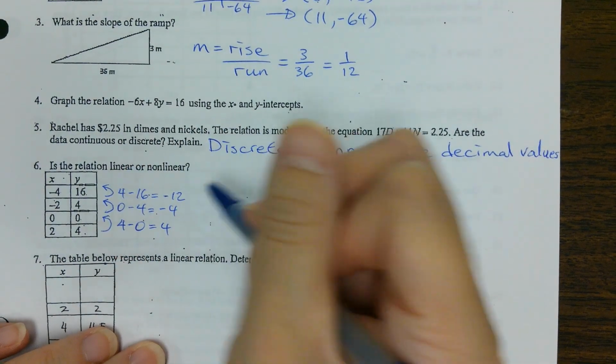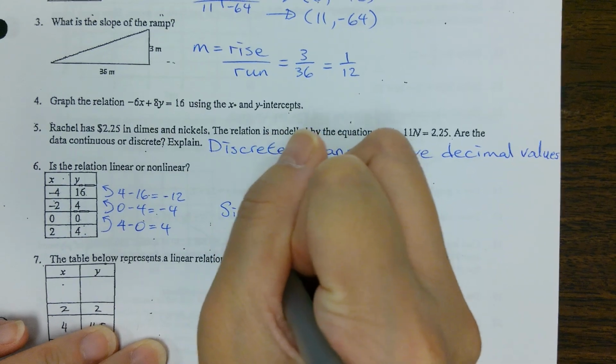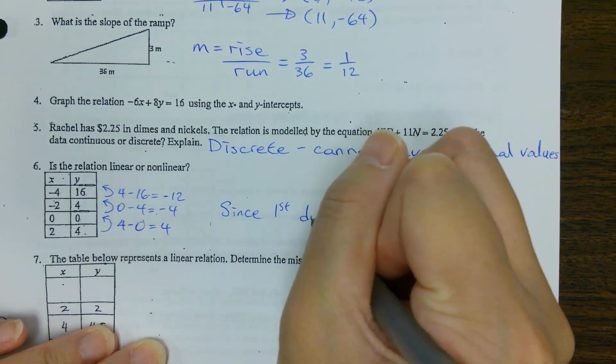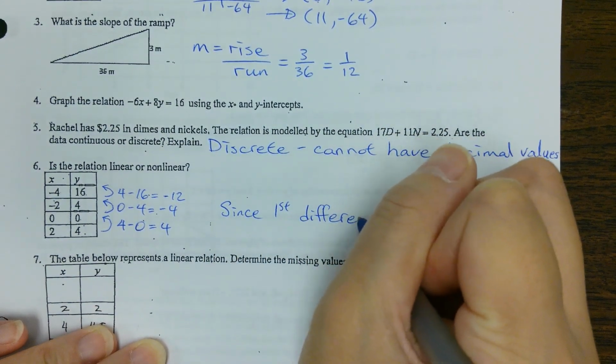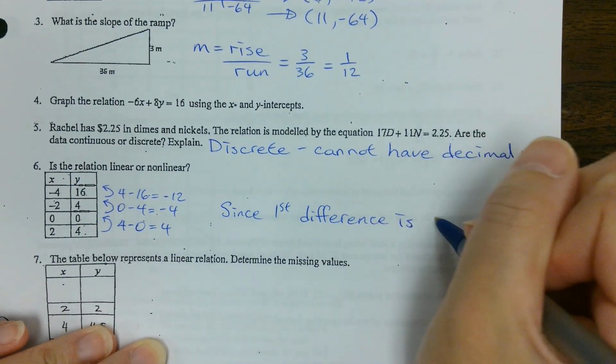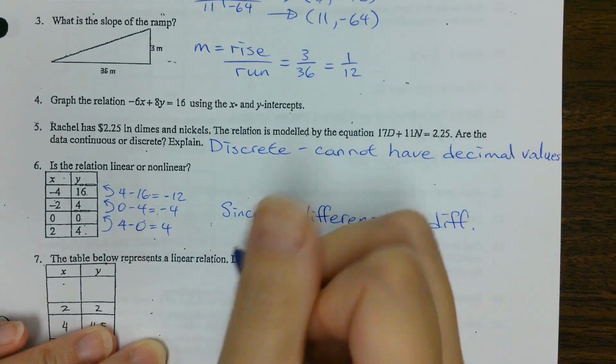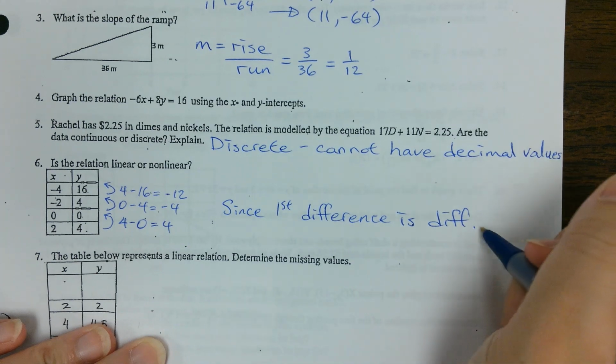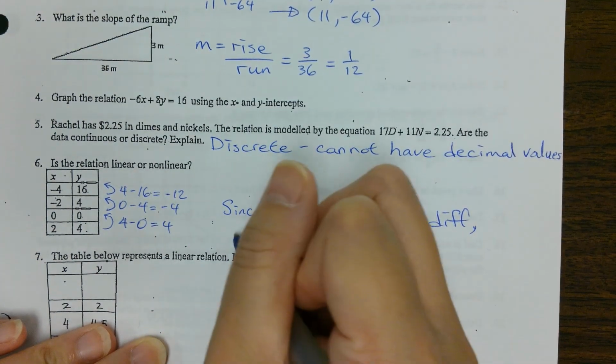Okay, so since the first difference is different, it means that this is nonlinear.